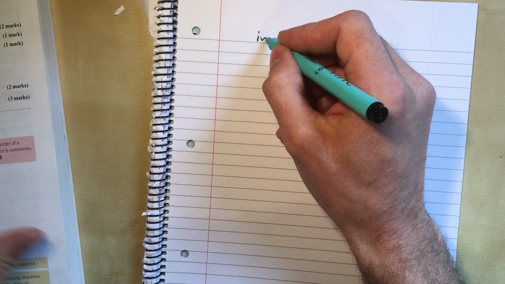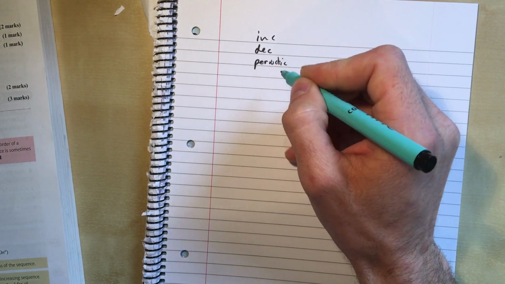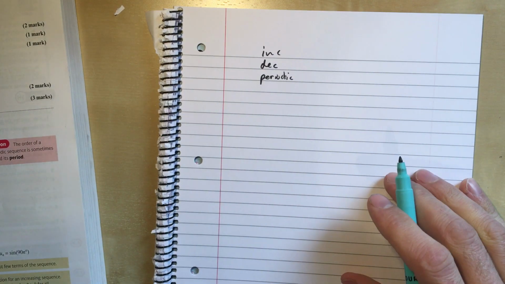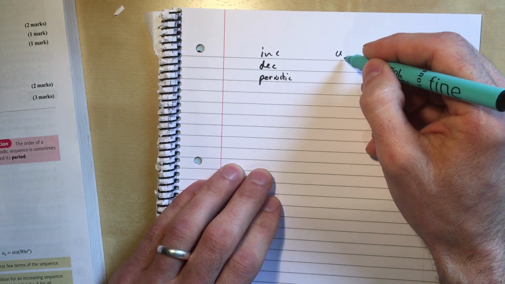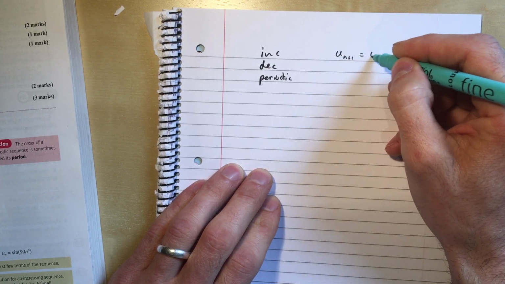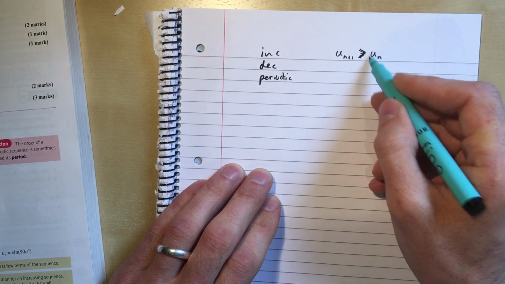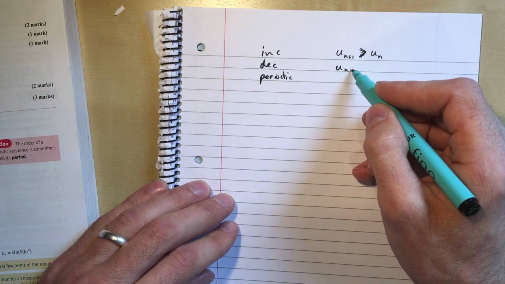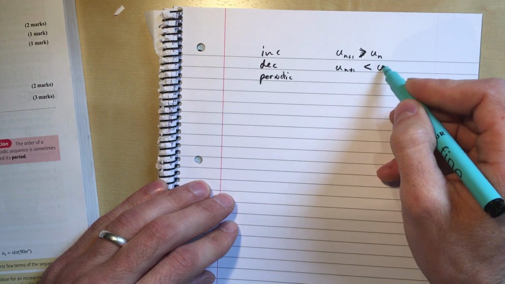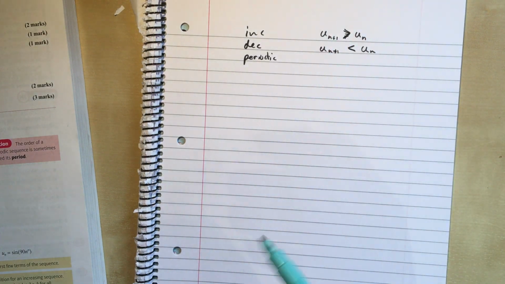So we can have increasing, decreasing, or periodic sequences. An increasing sequence does perhaps what you think, the terms get bigger. Well, how do we write that? If the terms are constantly getting bigger, then the next term is bigger than the term we're on. So u_{n+1} is bigger than u_n, okay? If it's a decreasing sequence, the next term has to be smaller than the term that we're on. Okay, so increasing and decreasing sort of do what you think they do.